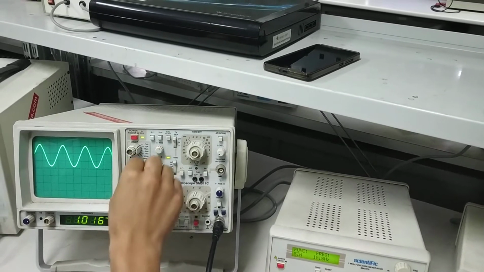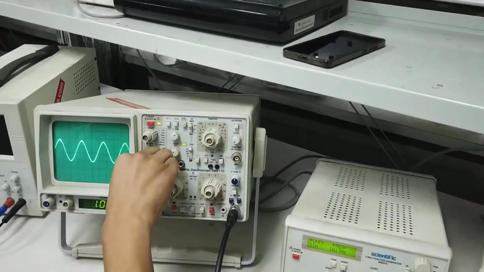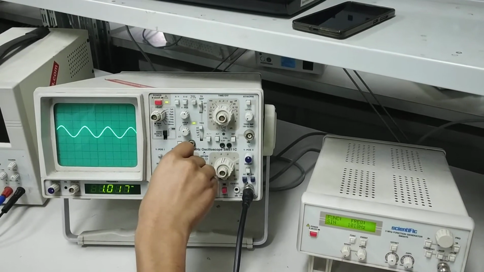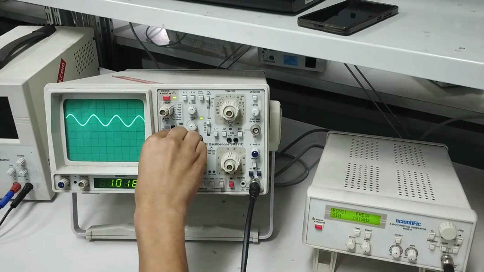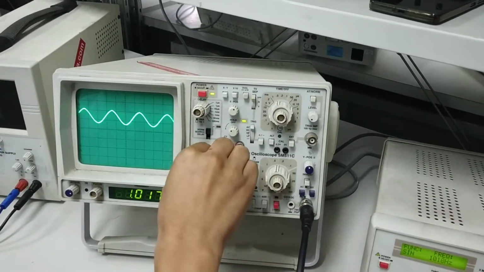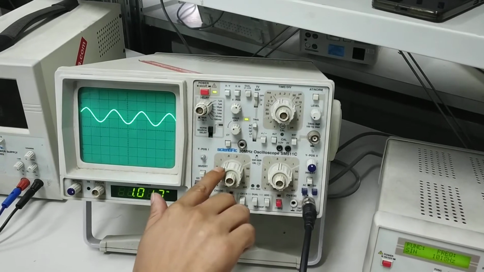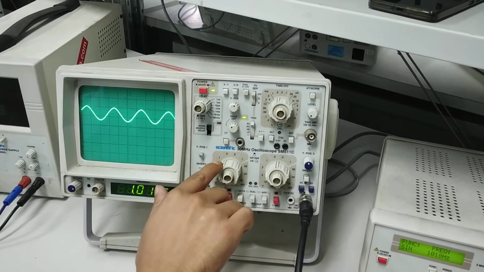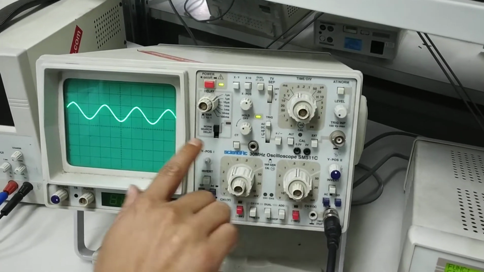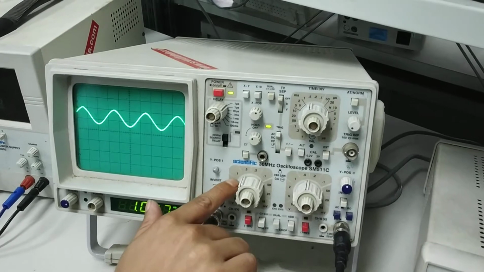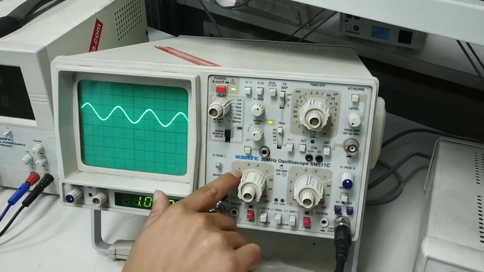Now this is the channel 1 signal, this is a sine signal. Now we'll check the amplitude of this sine signal. As you can see here, this is your blue indicator, blue line. If this blue line is pointed to any value here, it means that one box will be that voltage. As you can see here, this one is pointed to 1 volt.